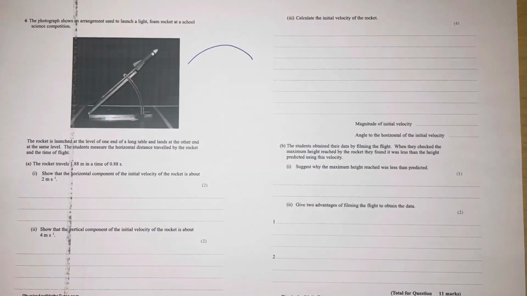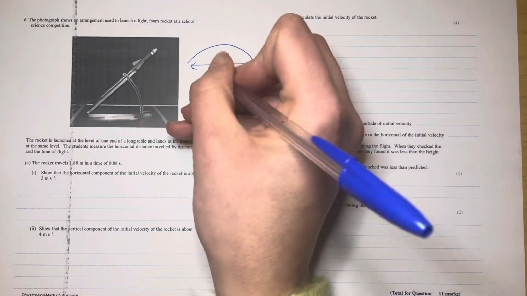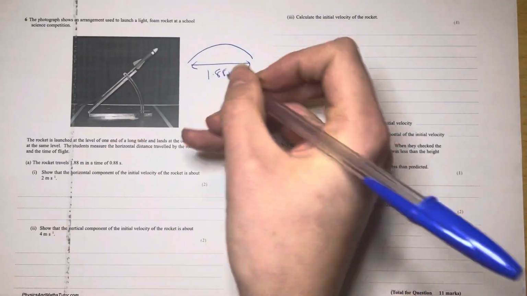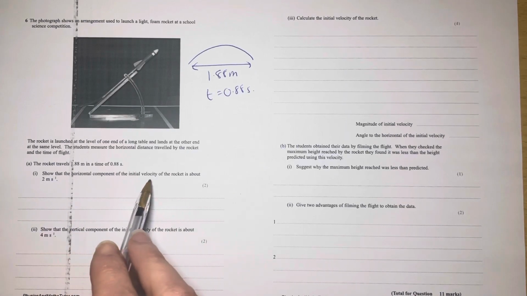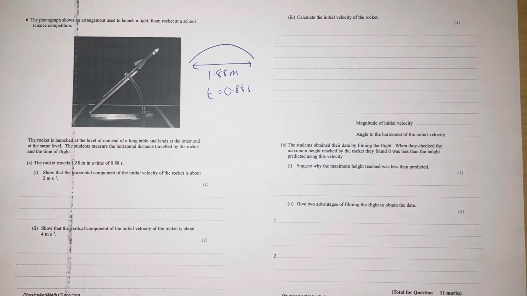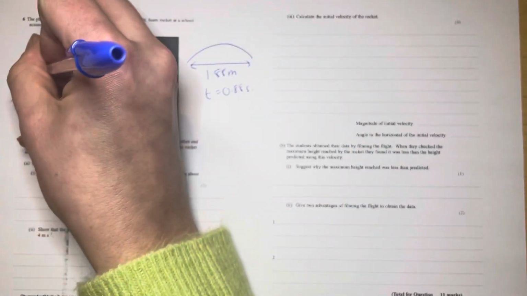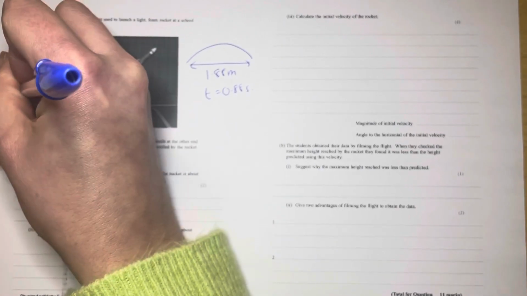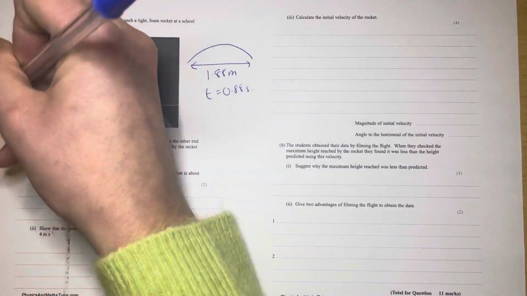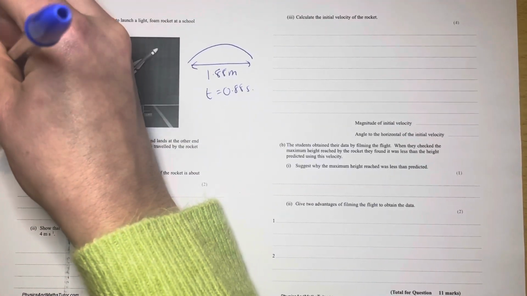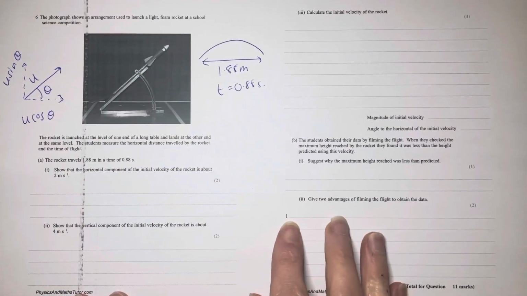Nice and simple. The students measure the horizontal distance travelled by the rocket, which is 1.88 metres, and the time for that is 0.88 seconds. Show that the horizontal component of the initial velocity of the rocket is about 2 metres per second. So we're remembering that if this is the speed u, and this is theta, the horizontal component is u cos theta, and the vertical component would be u sine theta. But what I need to remember here is that the horizontal component is always going to stay steady.